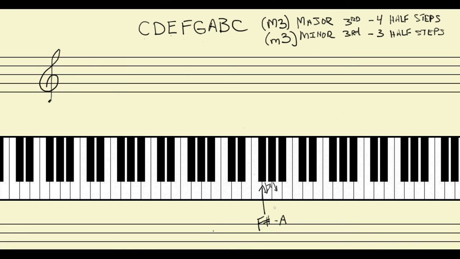In the next video, we'll talk about how we actually write these on the staff, and I'll give you a little bit of a hint as to why I wrote our minor third from C as C to E flat instead of C to D sharp.